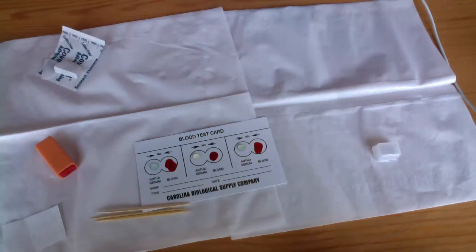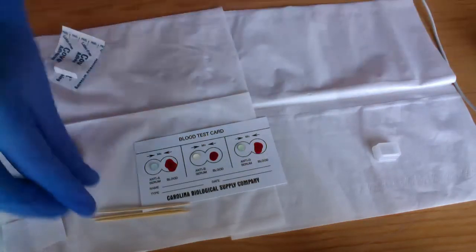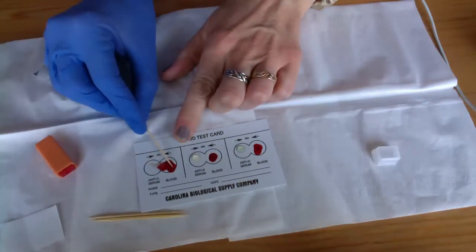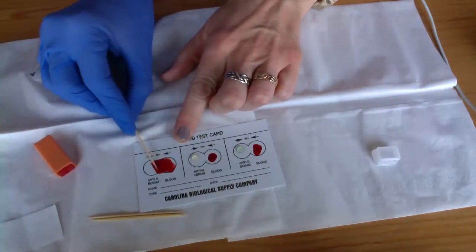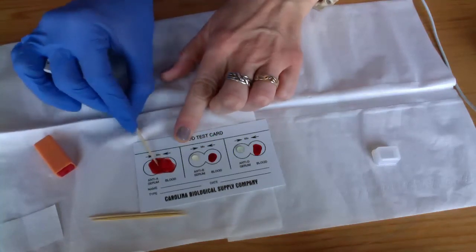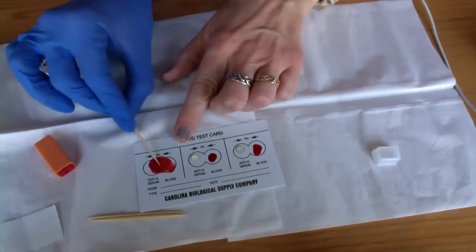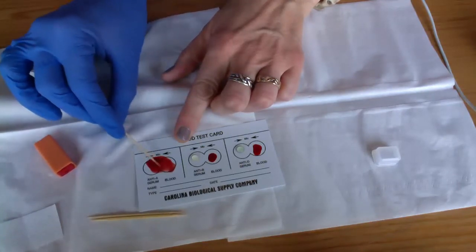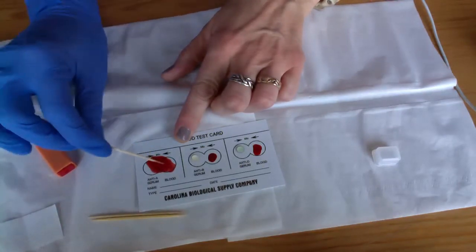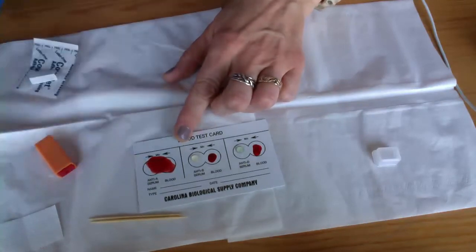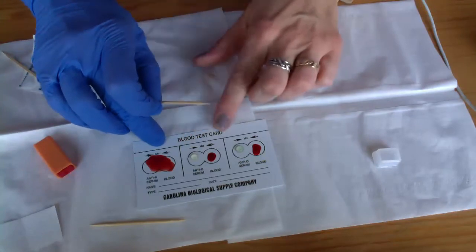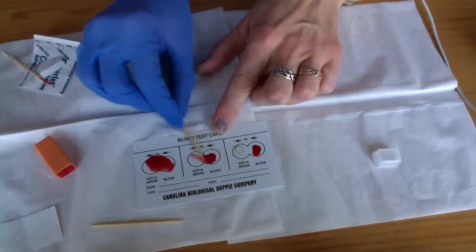And so now I'm going to take my toothpicks, and I'm going to go ahead and mix. I have 3 toothpicks because you don't want to mix the two, right? I don't want to mix the anti-A serum with the anti-B serum because that could ruin your test results. So I'm going to mix each one.